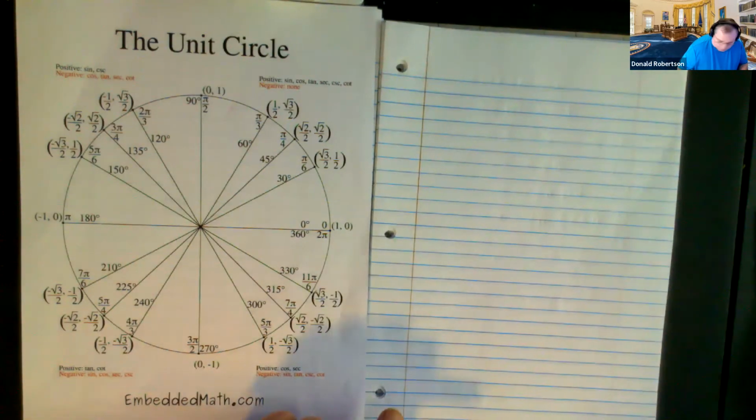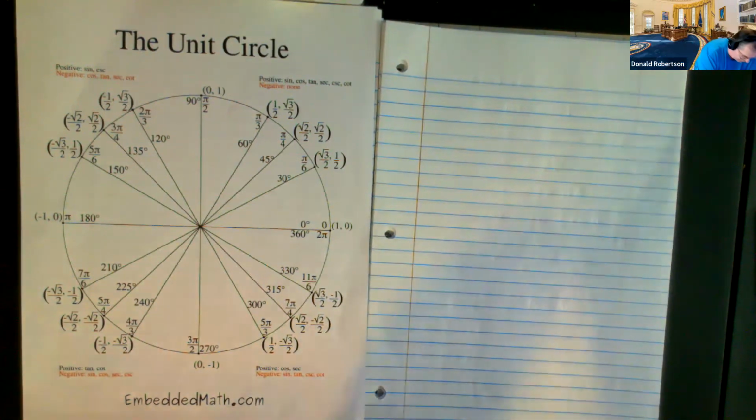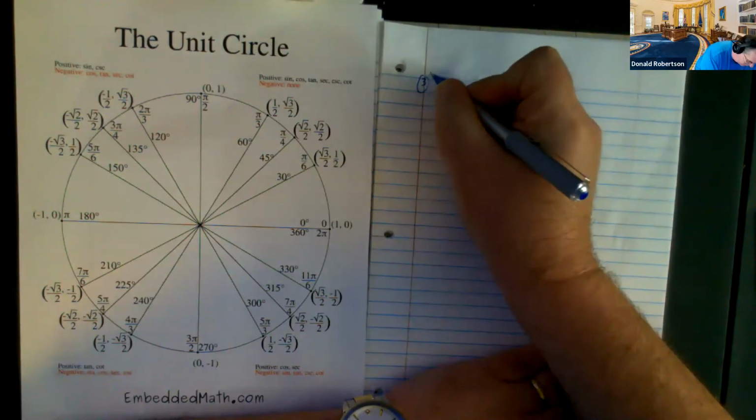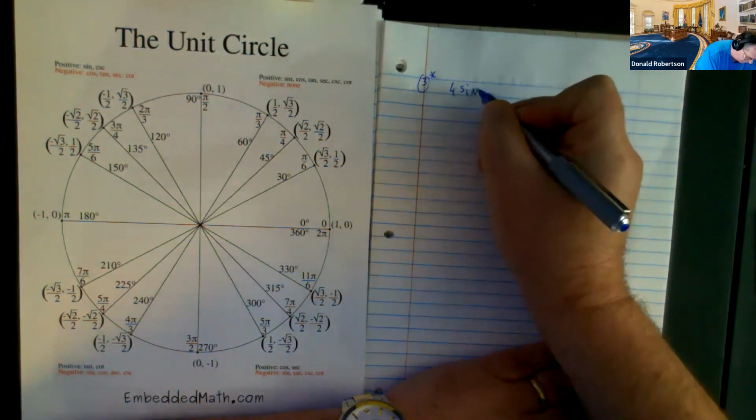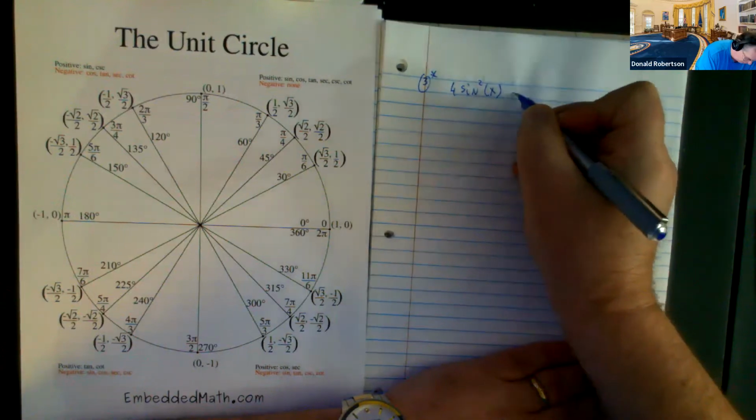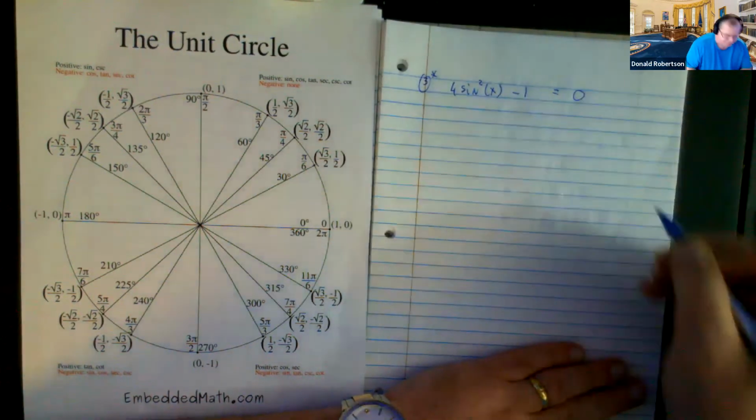Let's move up the food chain then. And, told you it didn't take long for them to get weird. The next one is 4 sine squared x take away 1 equals 0.